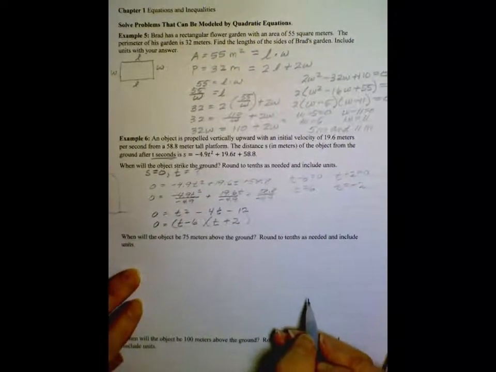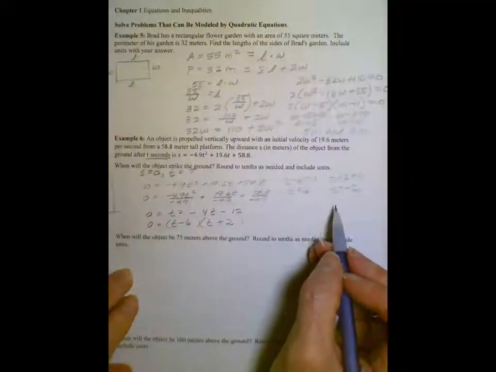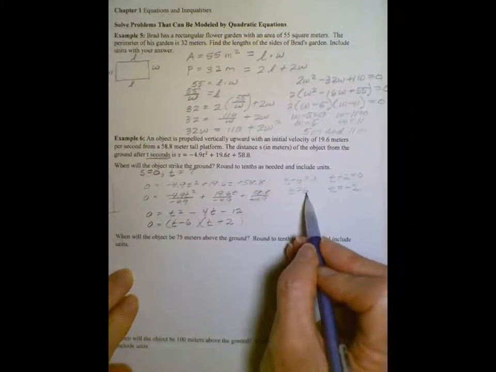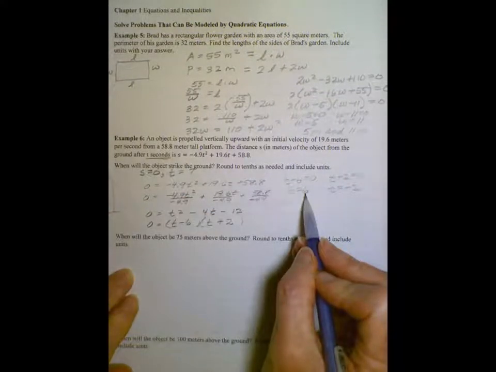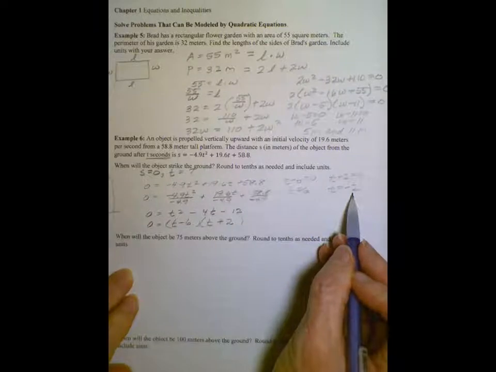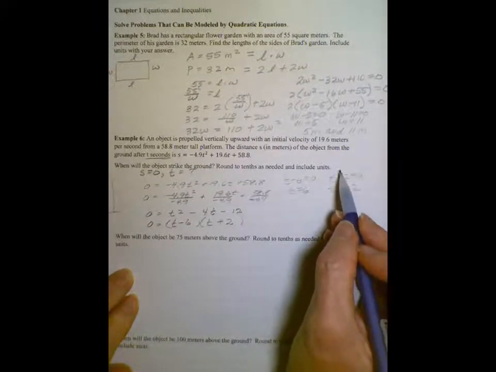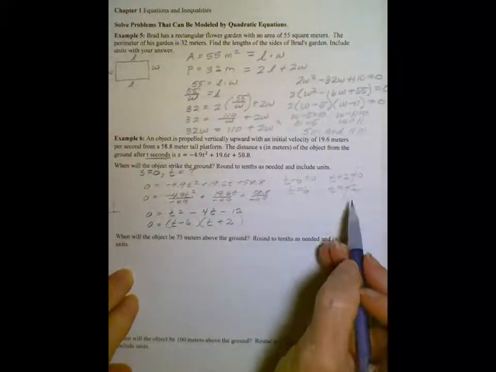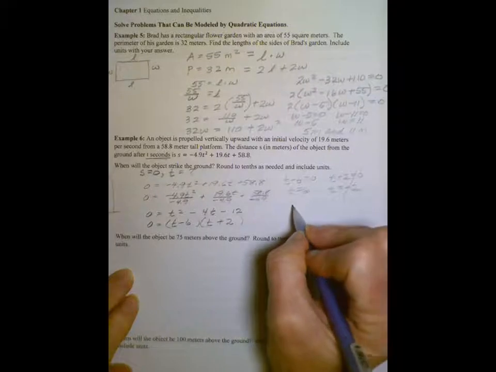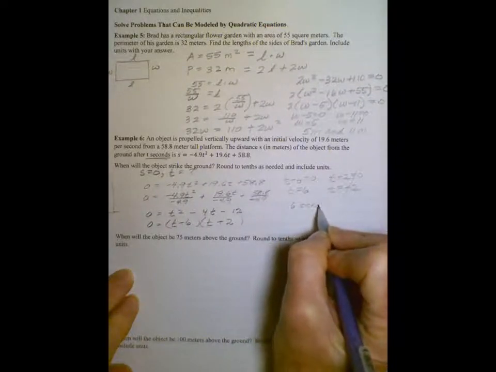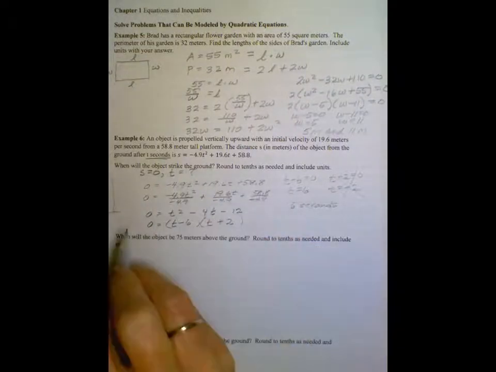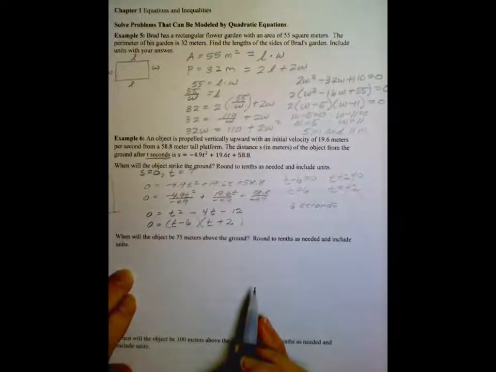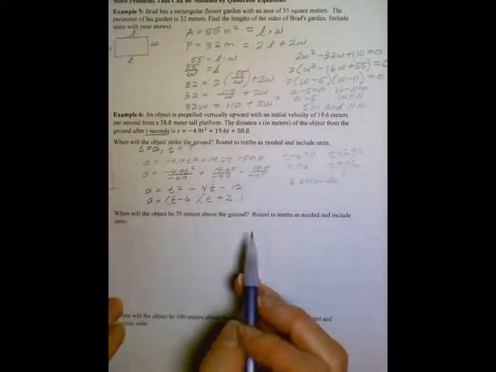Now let's go back. What did they ask us? This is an application problem. The answer has to make sense. When will it strike the ground? t is in seconds, so it's telling me 6 seconds or negative 2 seconds? Well, obviously, this answer makes no sense in this real application. So I won't use that as an answer because negative 2 seconds makes no sense. So my answer is 6 seconds. In other words, 6 seconds after it's projected, it's on the ground. It takes 6 seconds to do this entire path. Okay? All right, that was the first part.